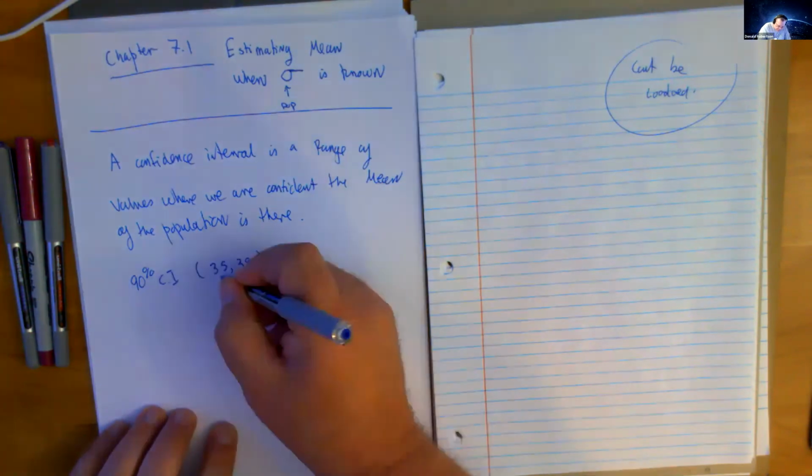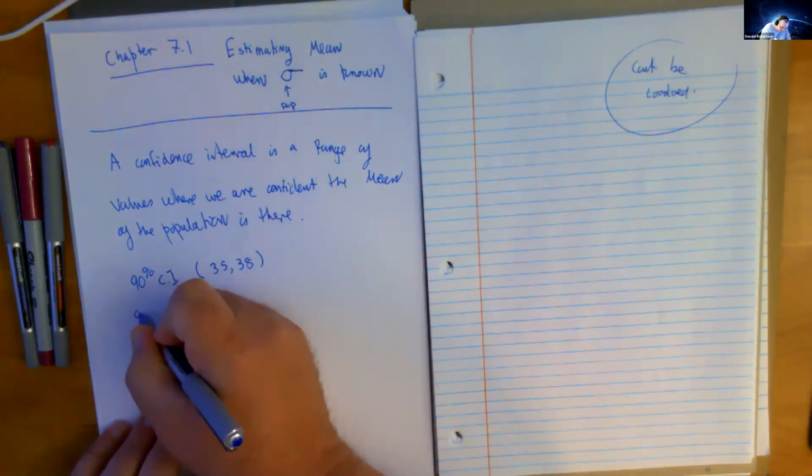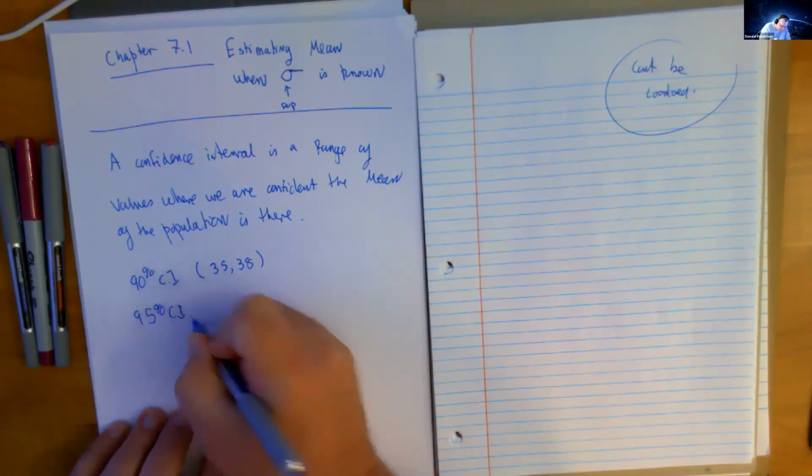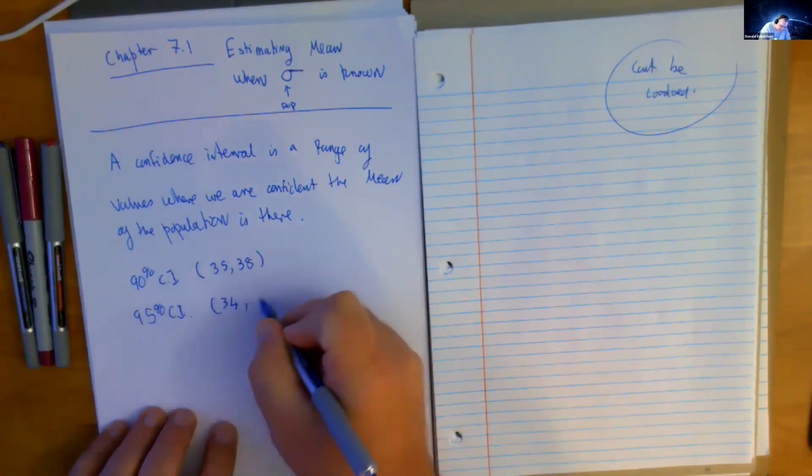Right, so I'm 90% confident that it's there. I'm also 10% confident it's somewhere else in the universe. It could be I was totally wrong, right? I just got a bad sample, right? Now, if you take another example, a 95% confidence interval might be 34 to 39.